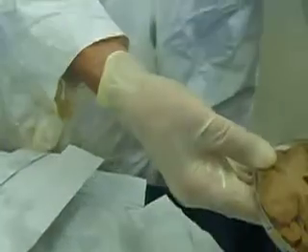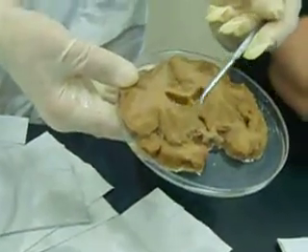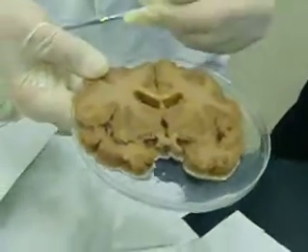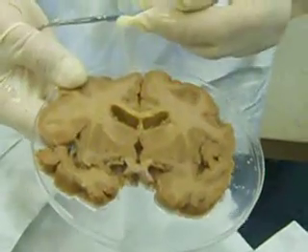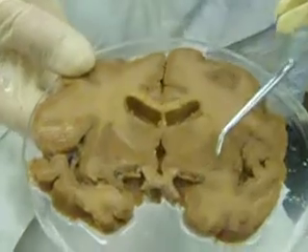Okay, so what's this white over here? Posterior limb of the internal capsule. Correct. And how do you know it's the posterior limb? Because we're in the posterior side. Because it's bordered by the thalamus and the lentiform nucleus.